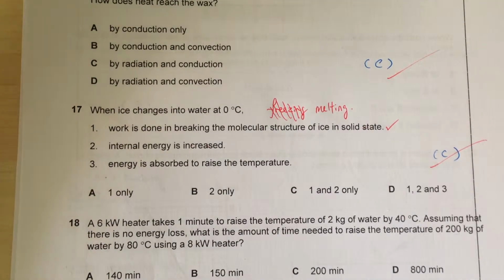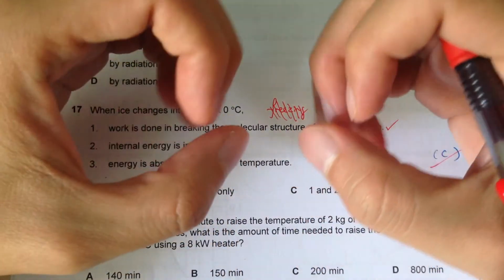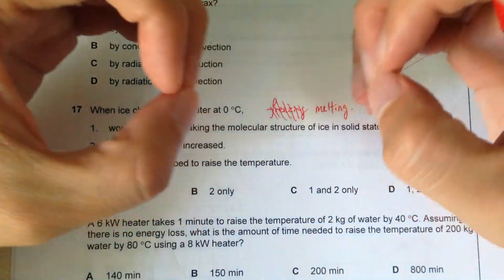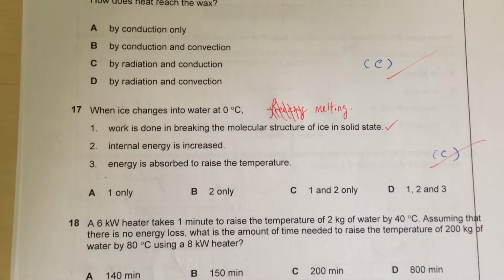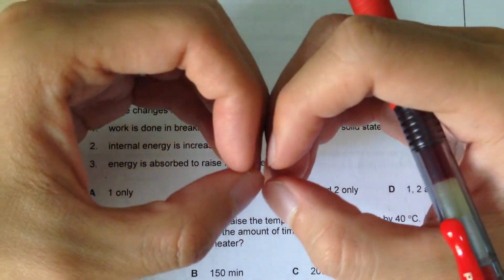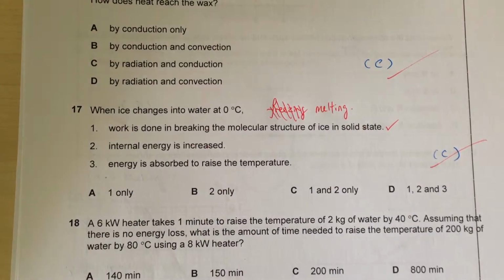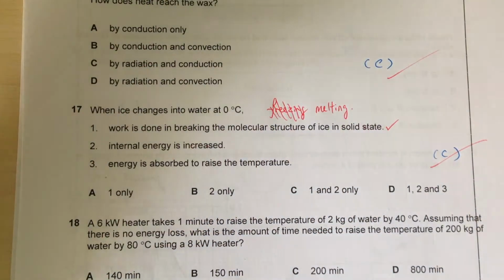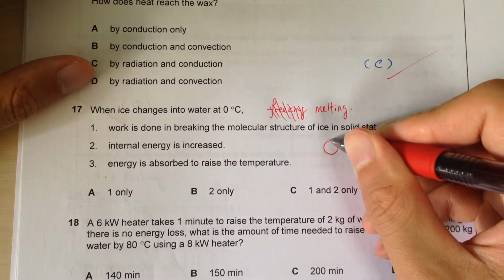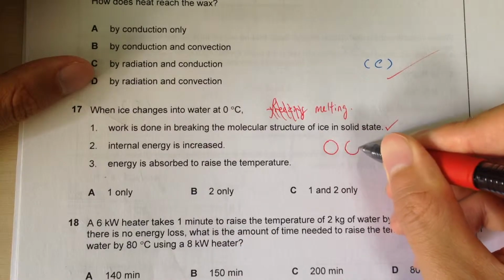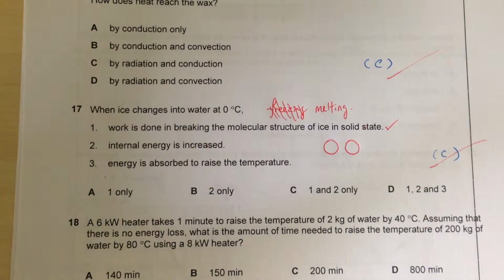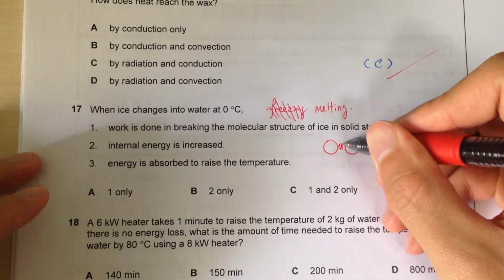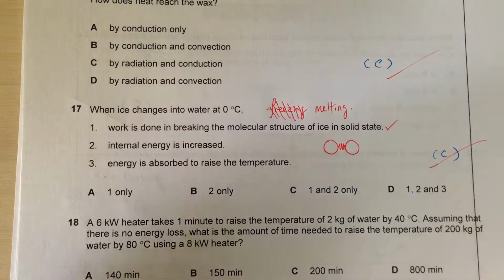Now, some of you may ask me, why is it that when the molecular bonds are being broken, the energy increases? Shouldn't the energy be used to weaken the bond or to break the bond? When you go to uni, there will be a more detailed explanation of this. But for now, you can think of the molecular structure as this model. You can imagine that molecules are like balls, and they are linked to each other by a tiny spring.